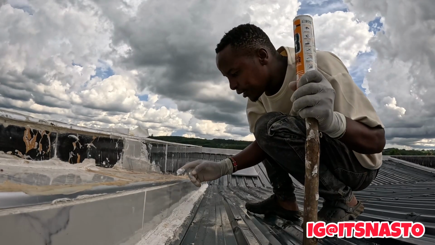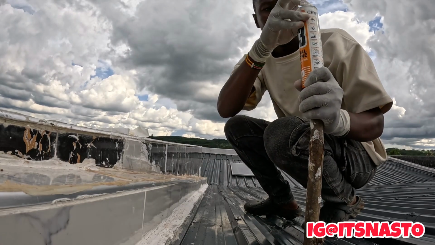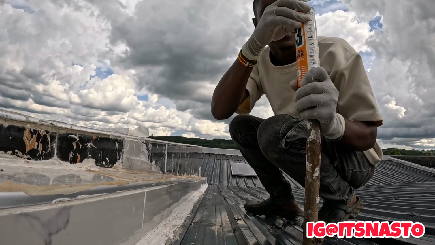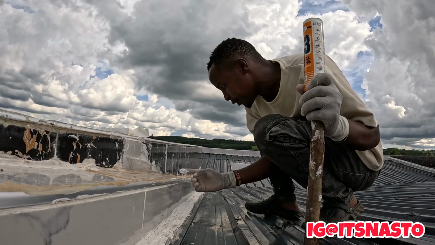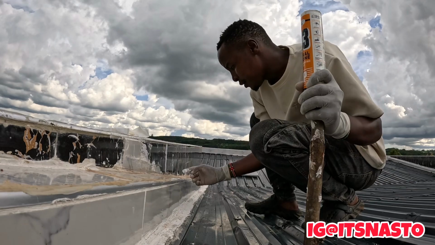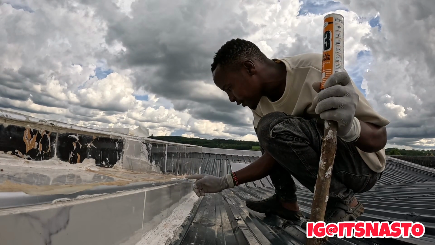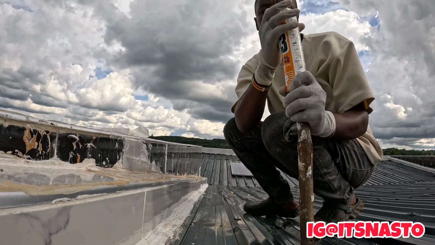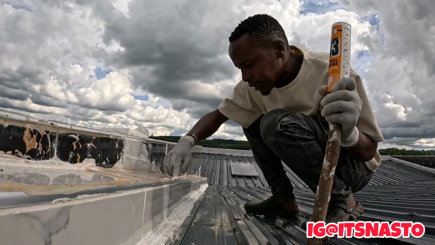I'm looking for any loopholes. So I'm applying on top of the white one that we used, or rather the clear one, because I was studying the two. I told you guys in the previous video where we were applying the two types of silicone that we will be checking whether we have a spot that can leak.